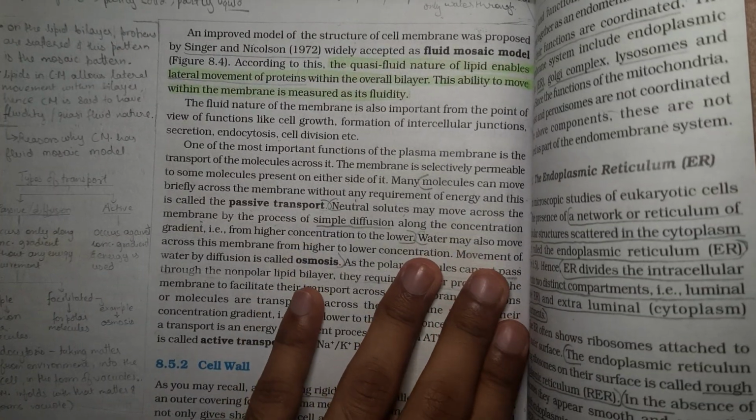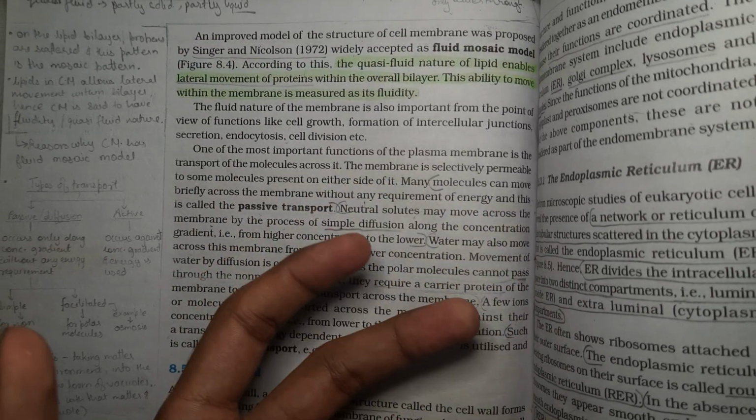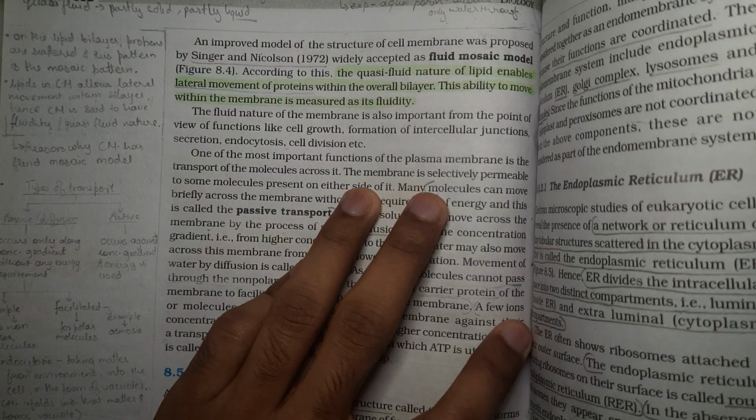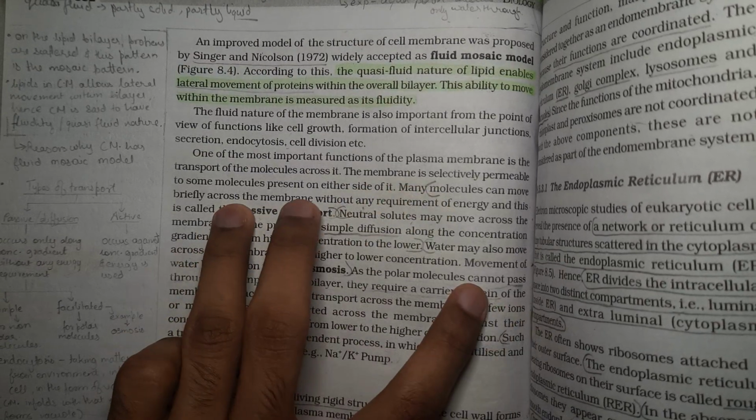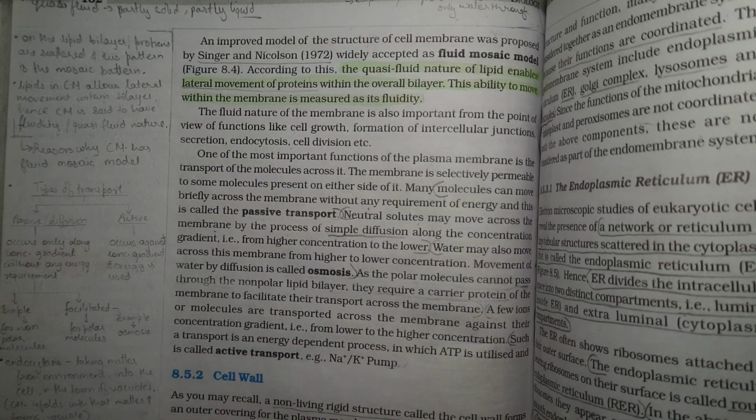One of the most important functions of the plasma membrane is the transport of molecules across it. Okay, that is obvious, right? The membrane is selectively permeable to some molecules present on either side of it. Now, why is that so? I need to explain that.